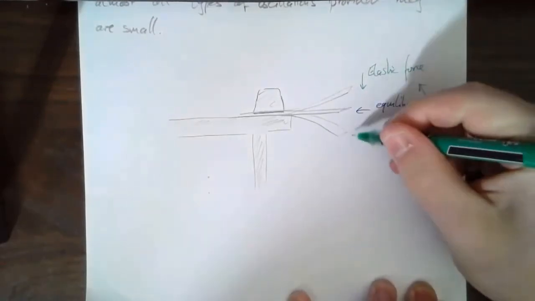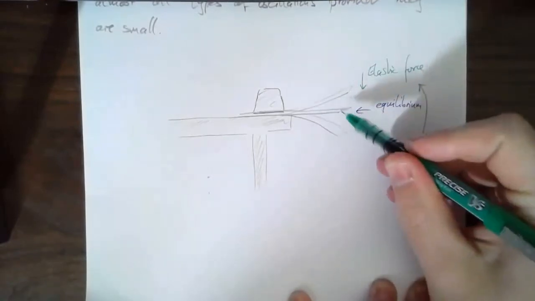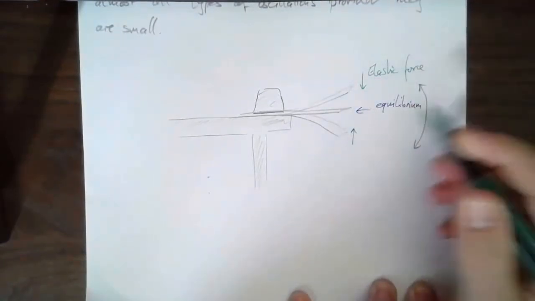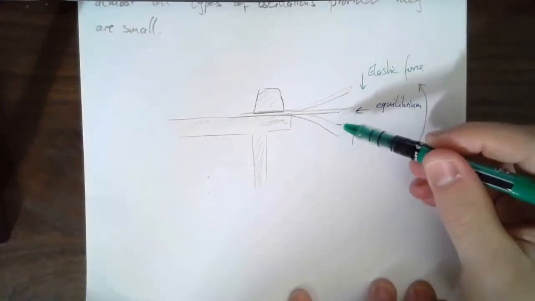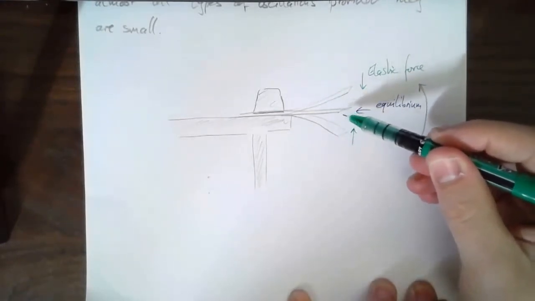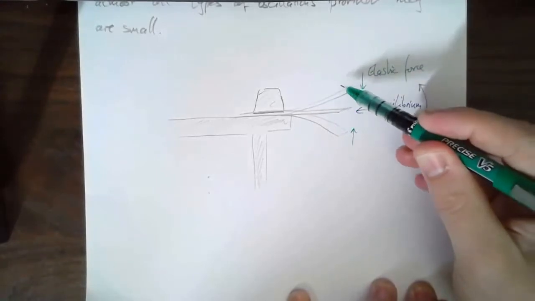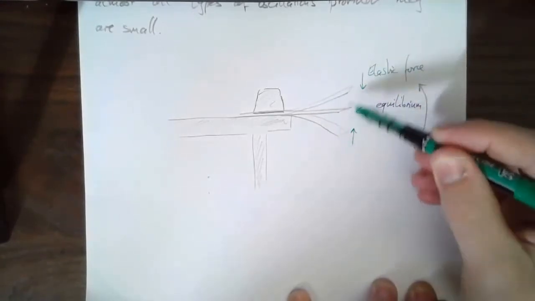Whereas down here, the force is up. By bending it down, it wants to go back up. What happens? It reaches the equilibrium point, but it has some speed, it has some momentum, so it overshoots, slows down, and oscillates back and forth.